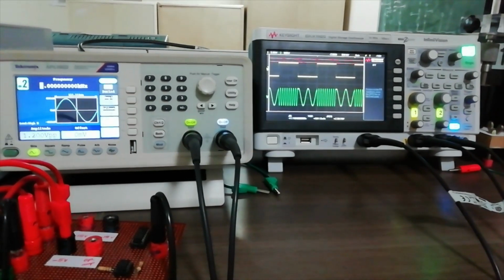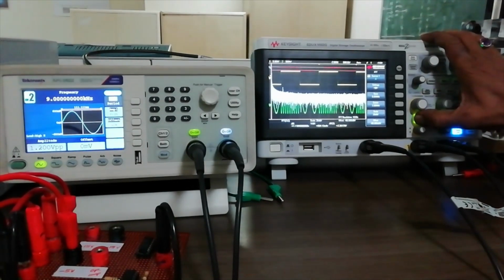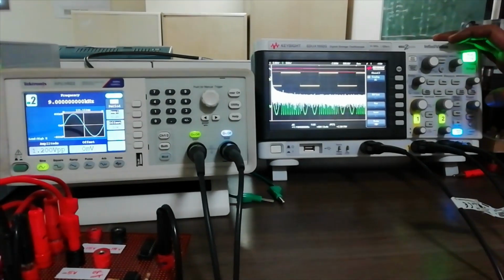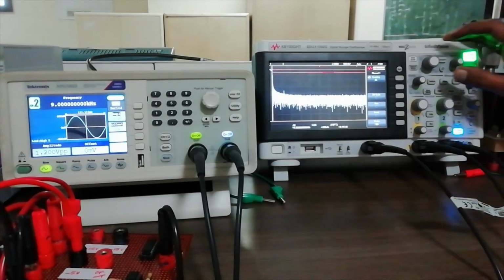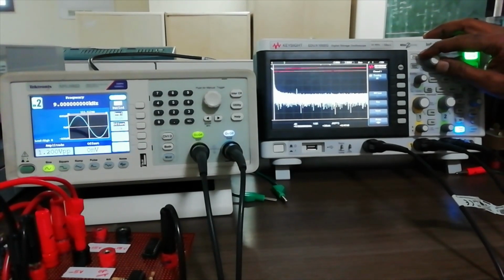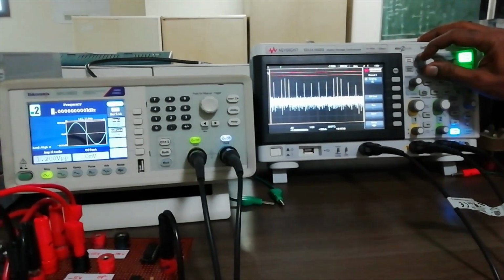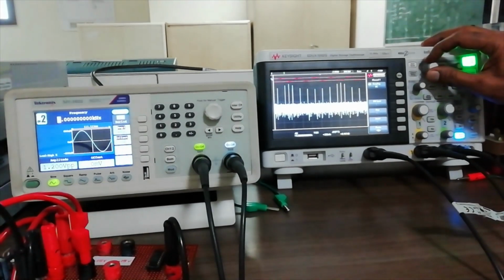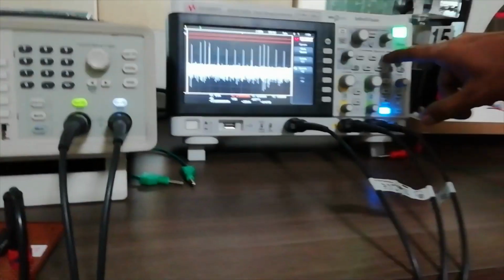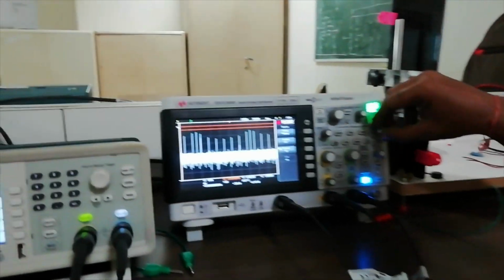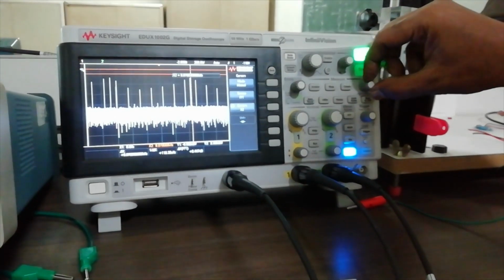Let's see the spectrum. Let's select the two cursors on our spectrum.